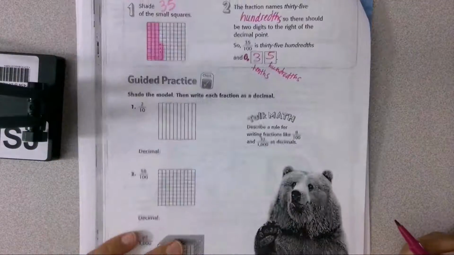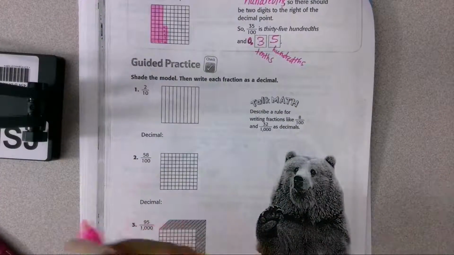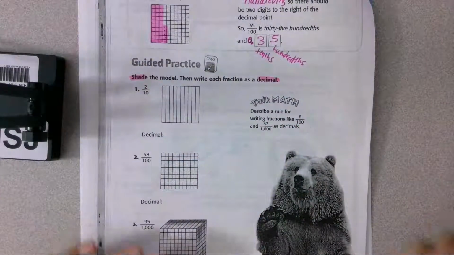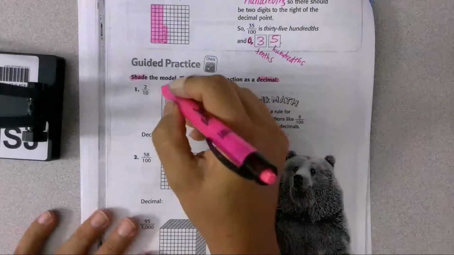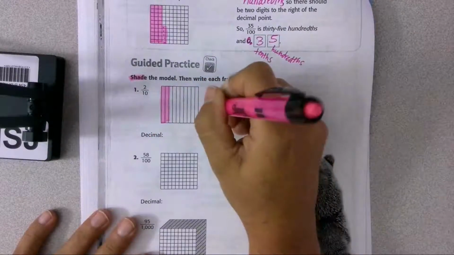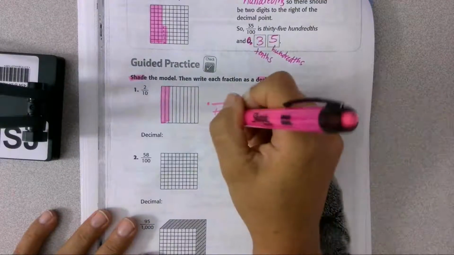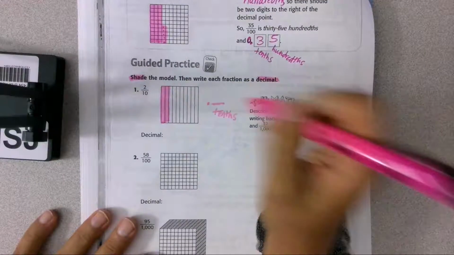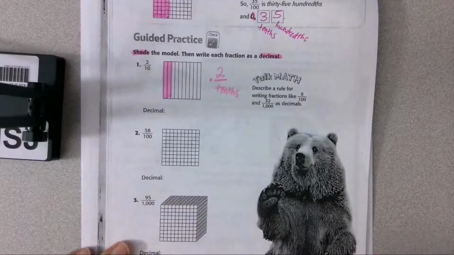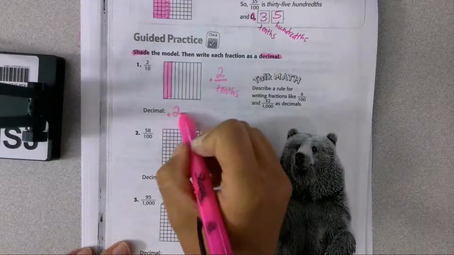Guided practice. Shade the model, then write each fraction as a decimal. Those are my directions, so I have to do 2 things. 2 tenths. I have the tenths place. How many do I have? 2. That's all you have to do. Decimal. Oh, I'm sorry. That's where I was supposed to put it.